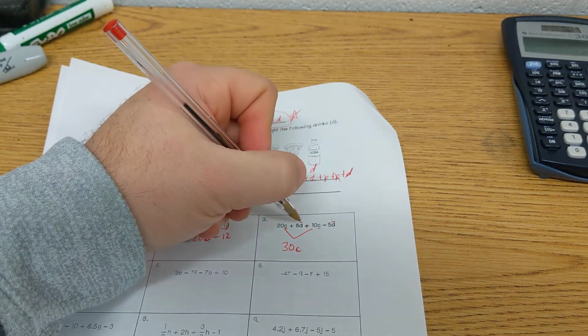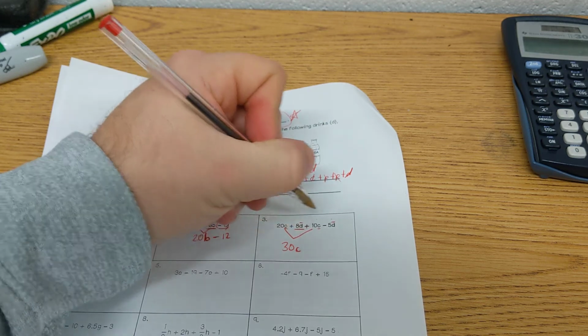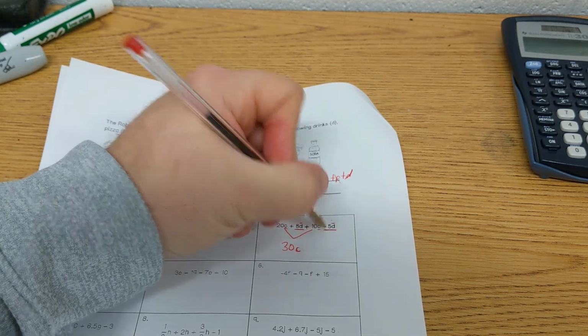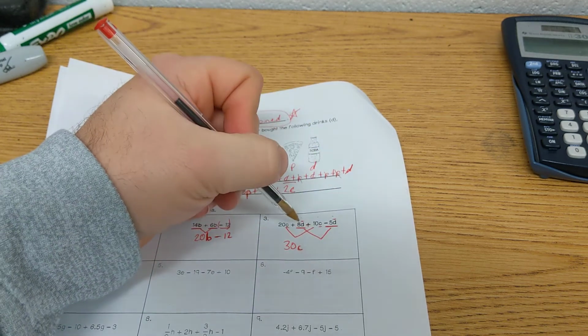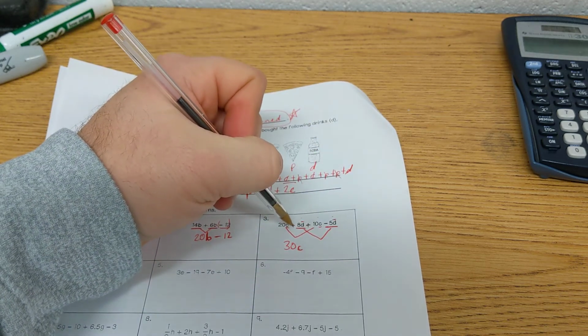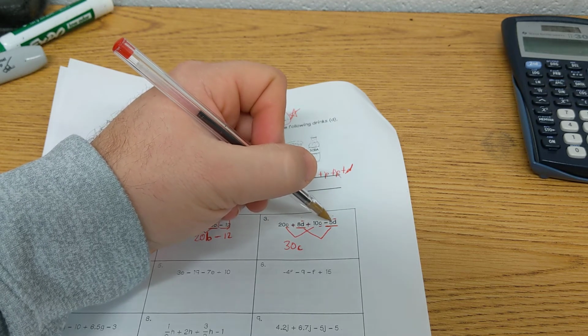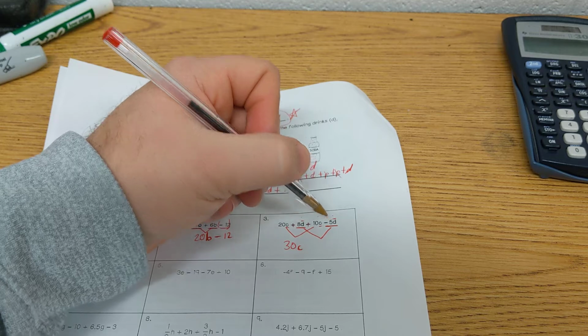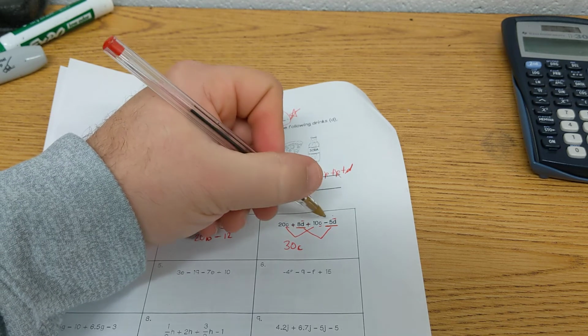The next set of terms, they are like terms. Now, when we combine these, we have 8d, because that's a positive 8, that's a plus 8, minus 5. So we just do 8 minus 5.